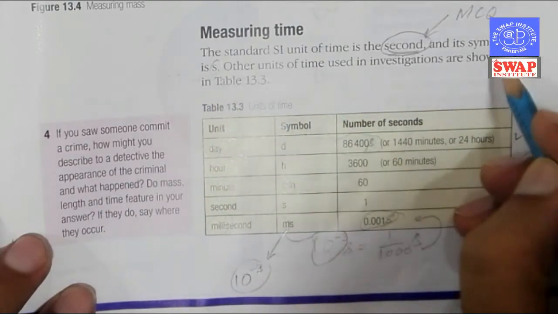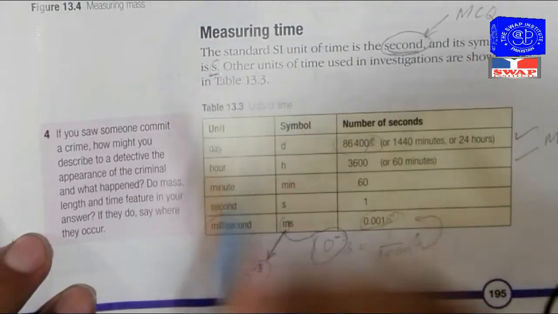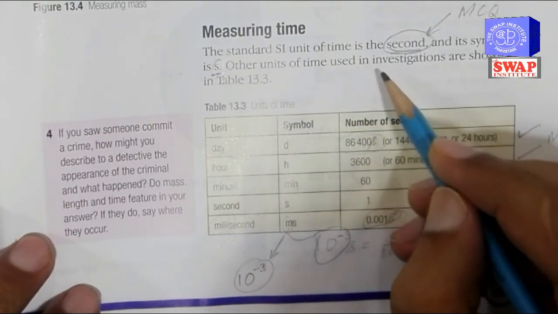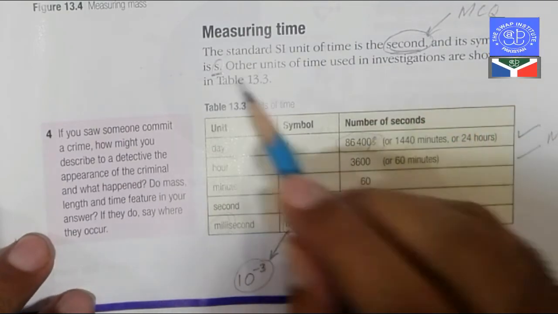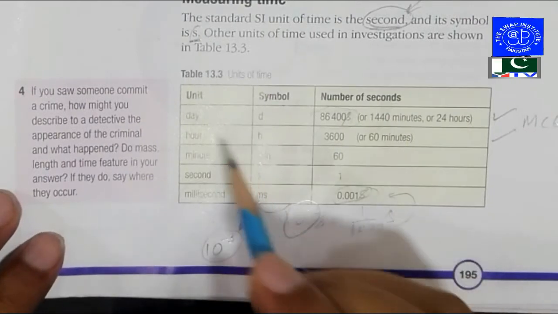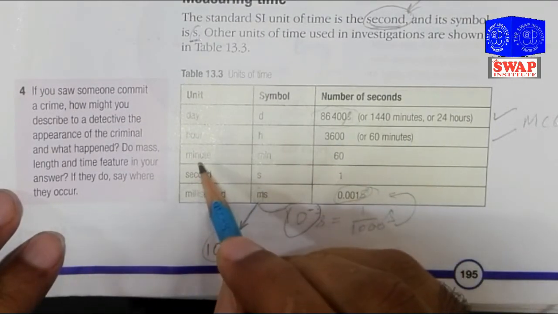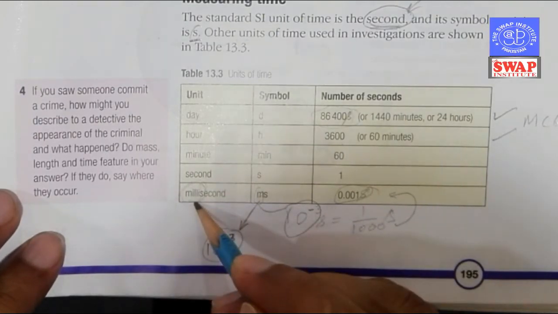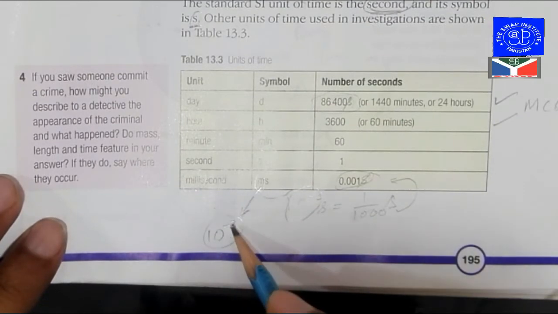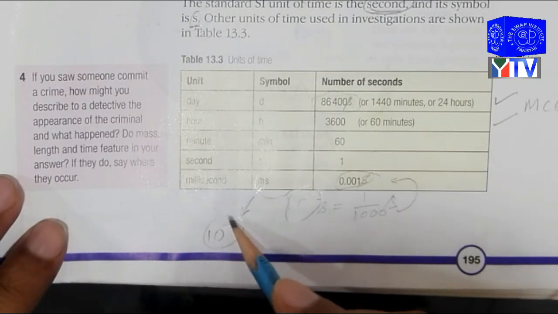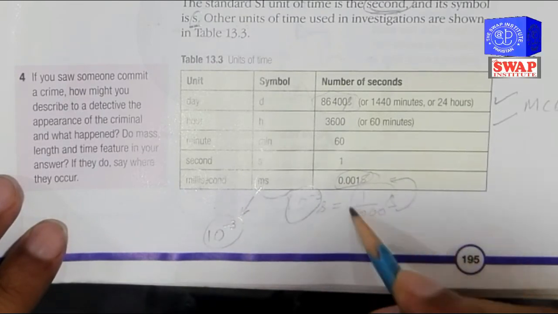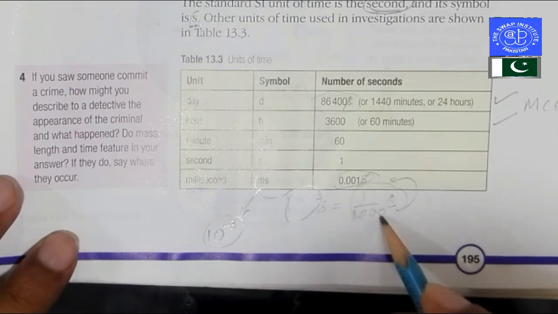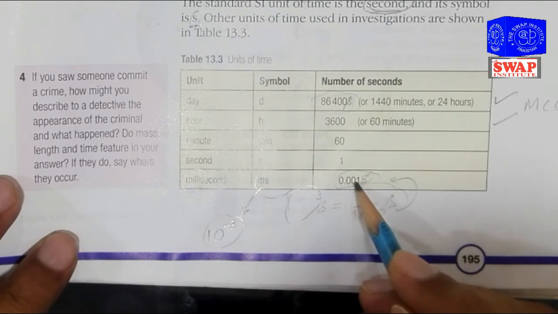The symbol of second is a small s, not capital S. Other units of time used in investigations are shown in table 13.3: day, hour, minute, second, millisecond. This is the prefix milli. Milli means 10 raised to minus 3, so 1/1000th part of a second.